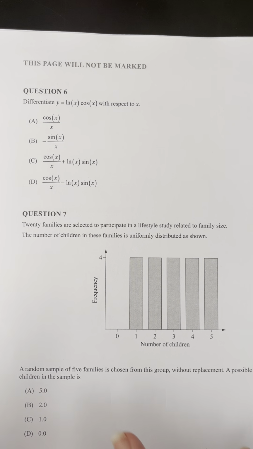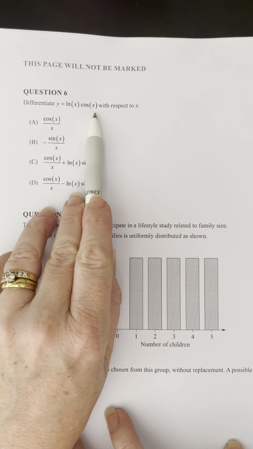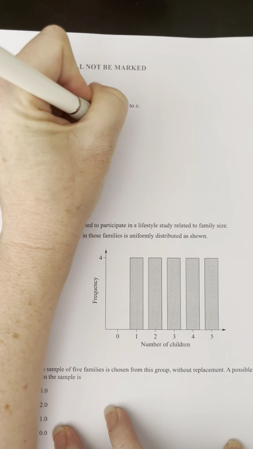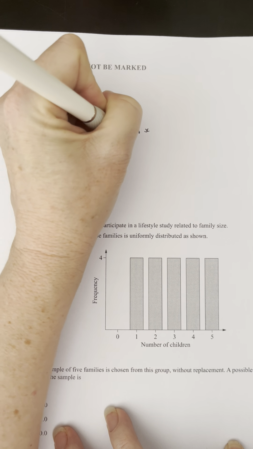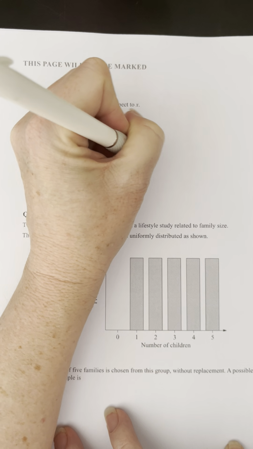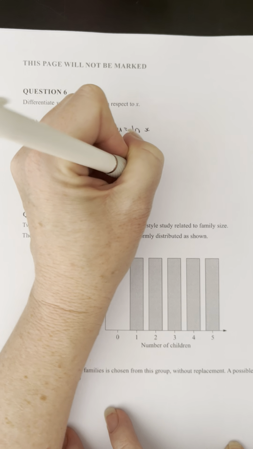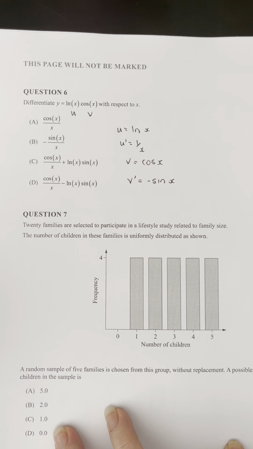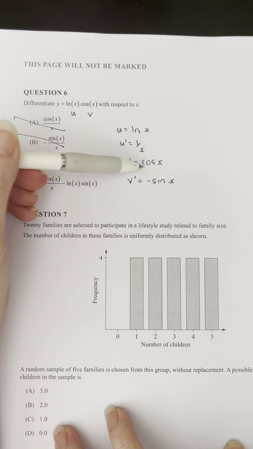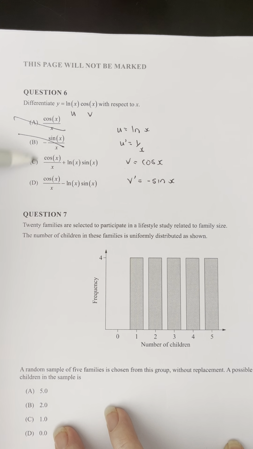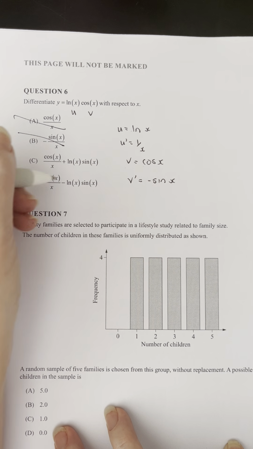Question 6, we are differentiating ln x being multiplied by cos x. So that's a product rule one, uv, where u is equal to ln x. So our u dash is going to be 1 on x. Our v is equal to cos x. So our v dash is going to be negative sine x there. So then we're going to do u dash v plus v dash u. So straight away we can cancel those 2 out. Our u dash v is going to be 1 on x times cos x. So that's the same as cos x over x. So either of those 2 would be correct there. And then we have our minus sine x being multiplied by our ln x. So we're going to get a minus there. So our answer is D.